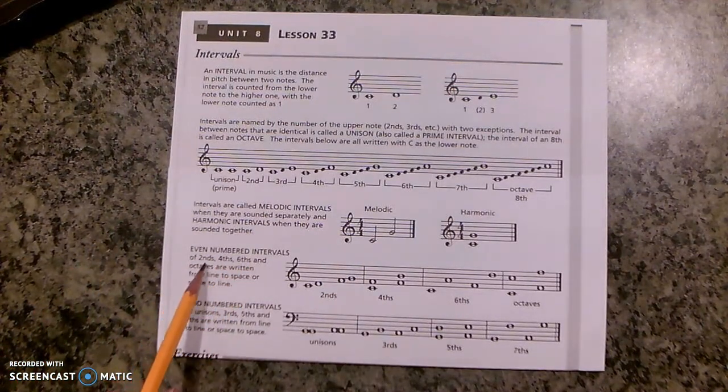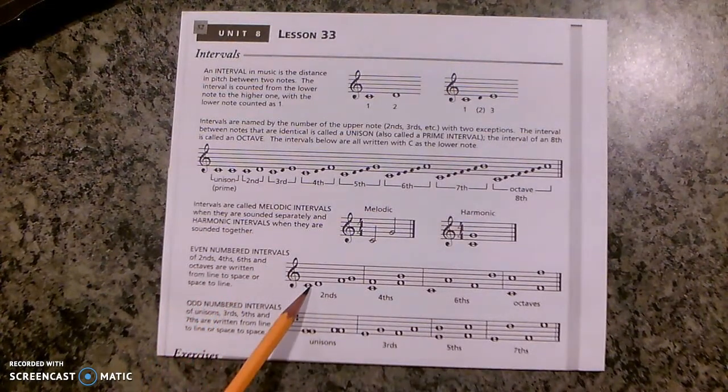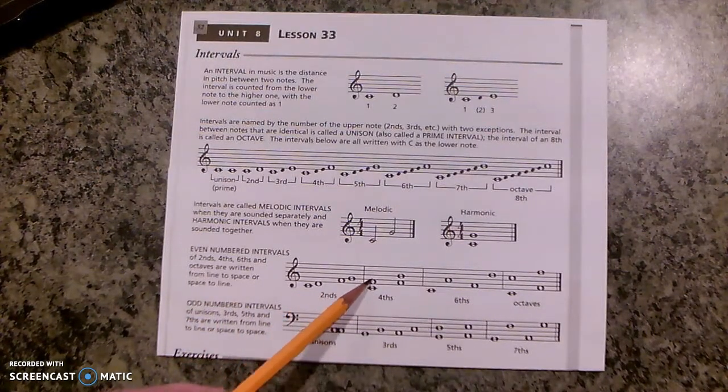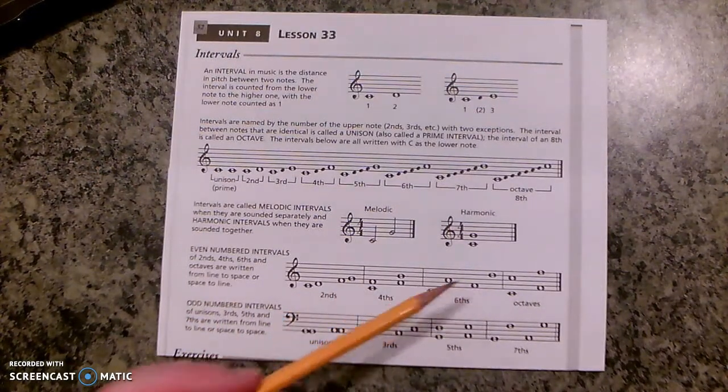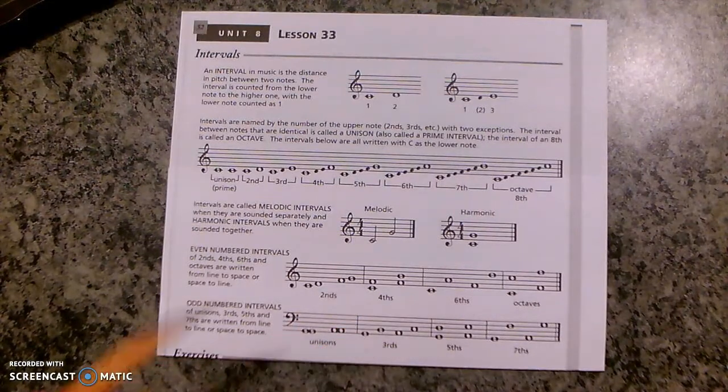Even-numbered intervals of seconds, fourths, sixths, and octaves are written from line to space or space to line. One note's going to be on a line, one note's going to be on a space. And that is true for all of the even-numbered intervals. One's a line note, one is a space note.